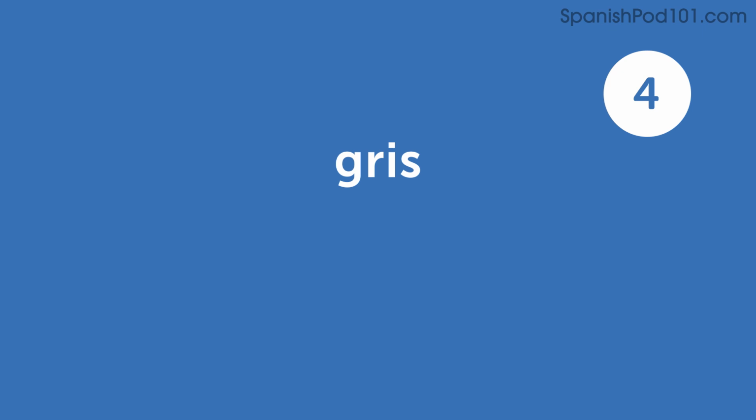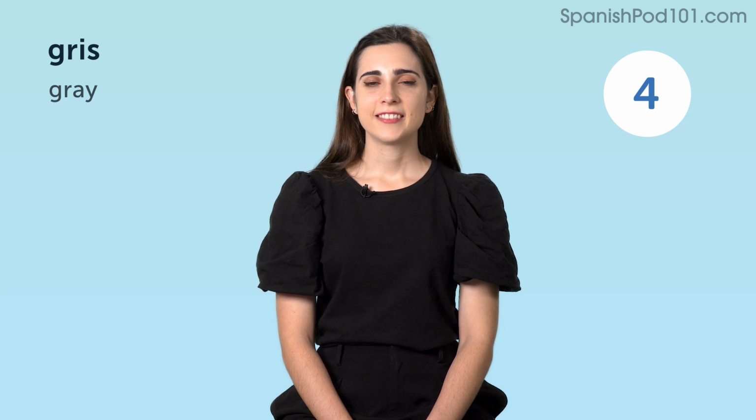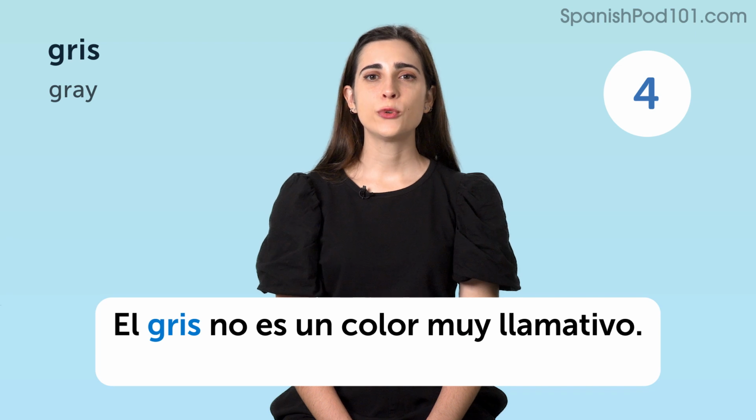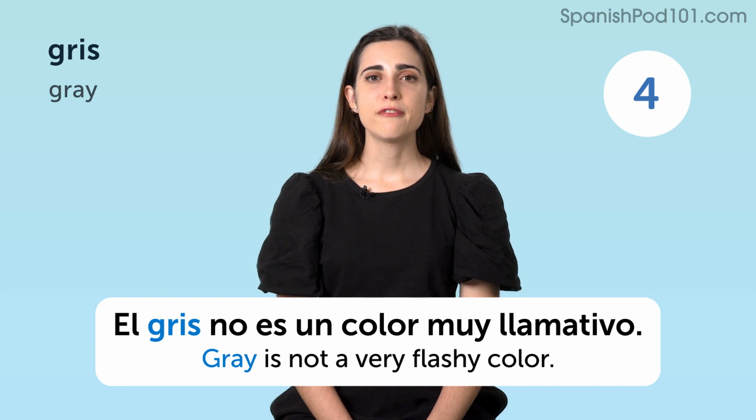Gris. Gray. El gris no es un color muy llamativo. Gray is not a very flashy color.